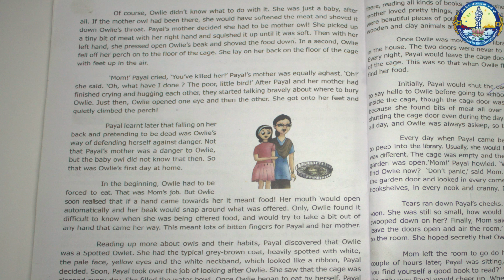In a second, Owlie fell down on the floor of the cage. They thought they had killed Owlie and started talking about burying Owlie. Suddenly, Owlie reopened one eye and got onto her feet. That's when Payal and her mom learnt that it was Owlie's way of defending danger.